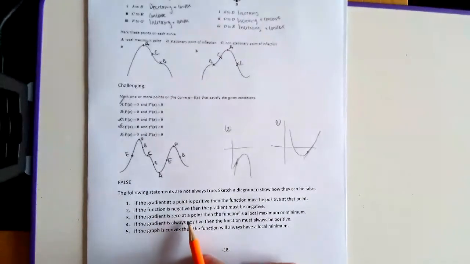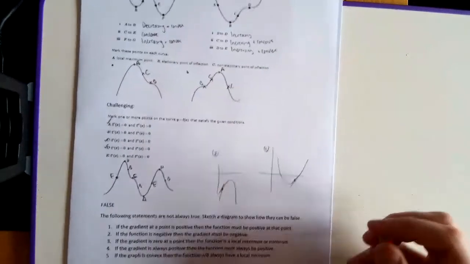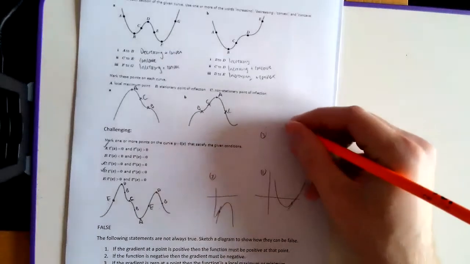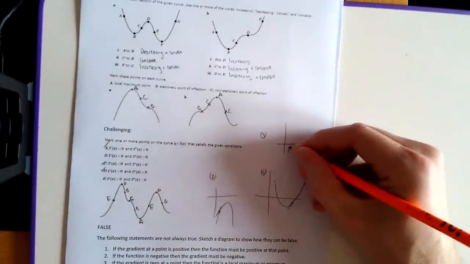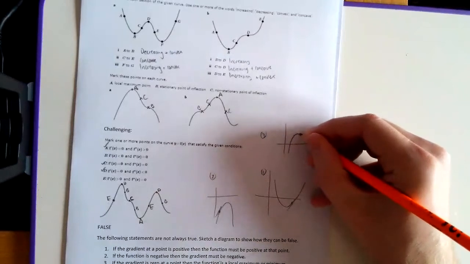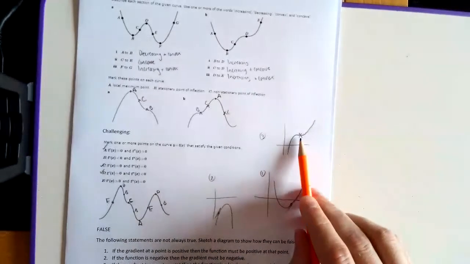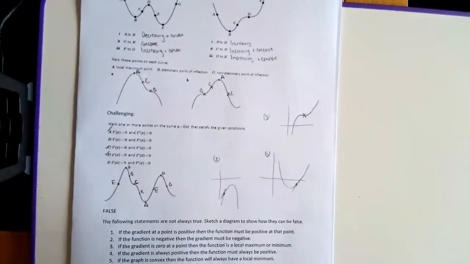If the gradient is 0, then the function is a local maximum or minimum. So I need to draw somewhere where the gradient is 0 and it's not a maximum or minimum. So the easiest one is to think of a cubic. That point there, that's gradient 0, but it's not a maximum, it's not a minimum. In fact, it's a point of inflection.